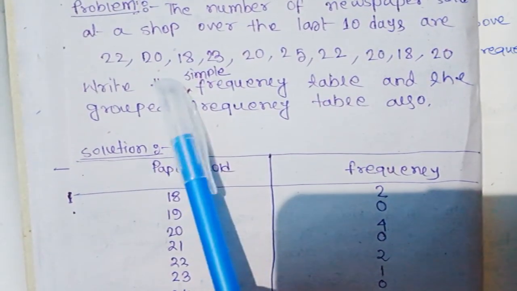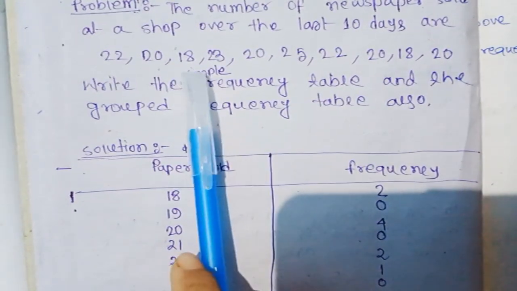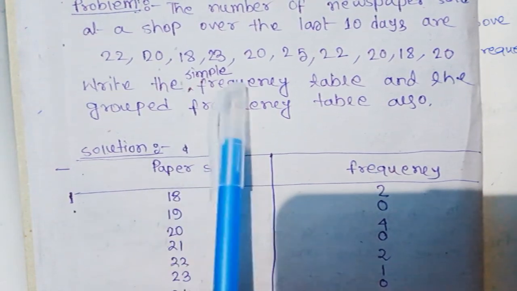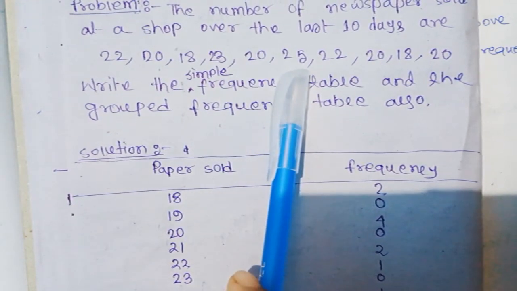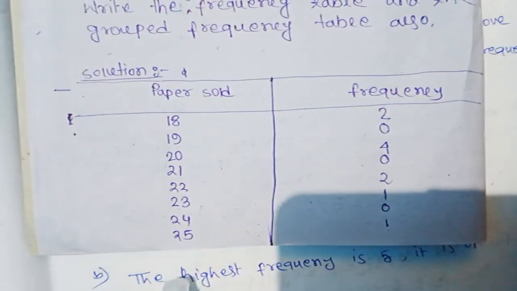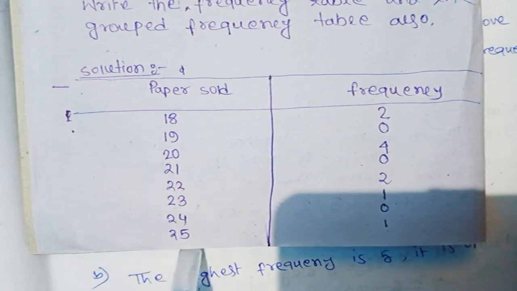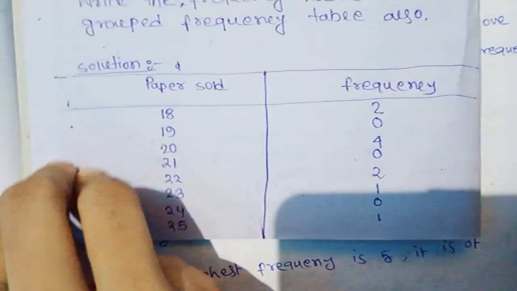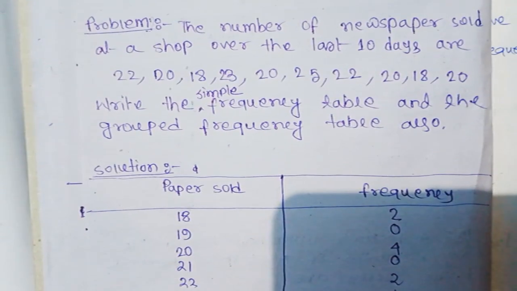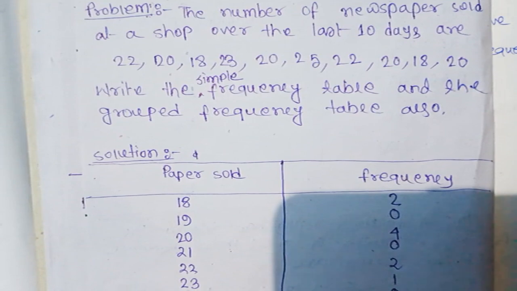The minimum value here is 18, and the maximum number is 25. So we are writing from 18 to 25 serially, 18 19 20 21 to 25, and the frequency, just like the previous one, we have written the frequencies.